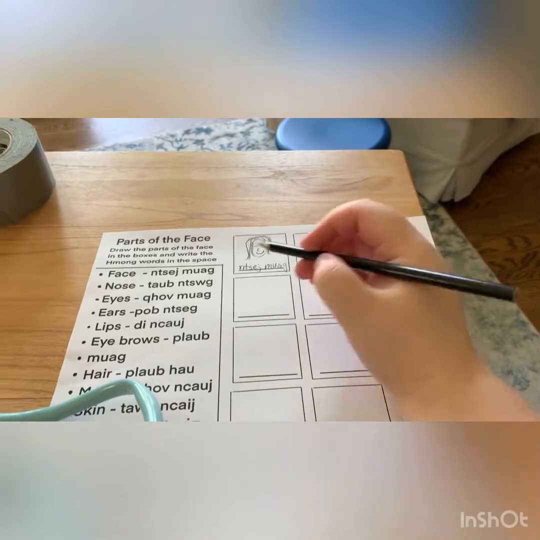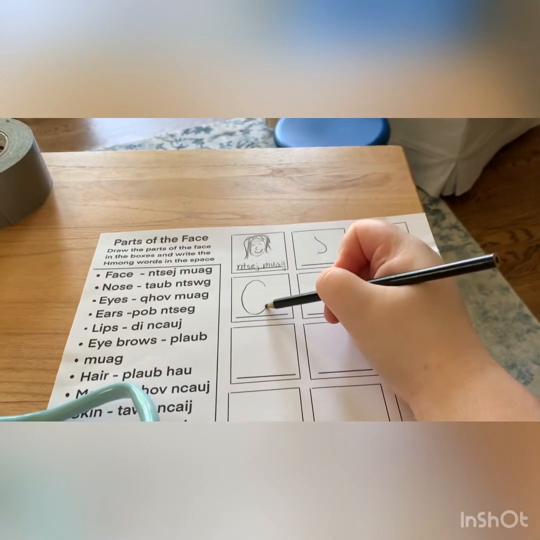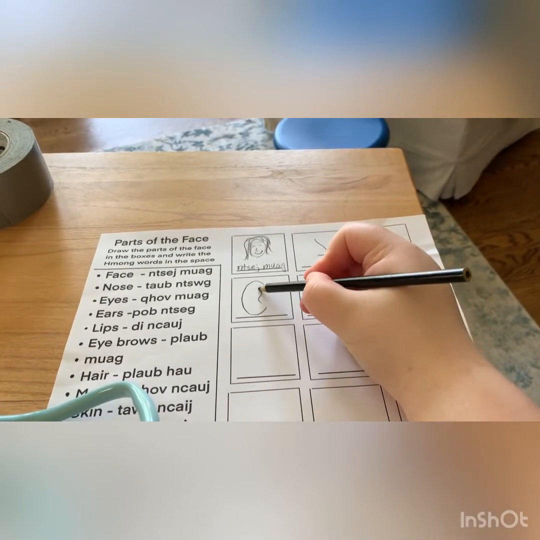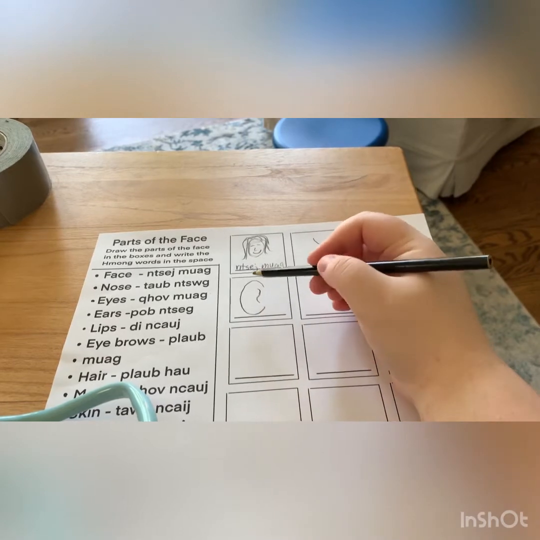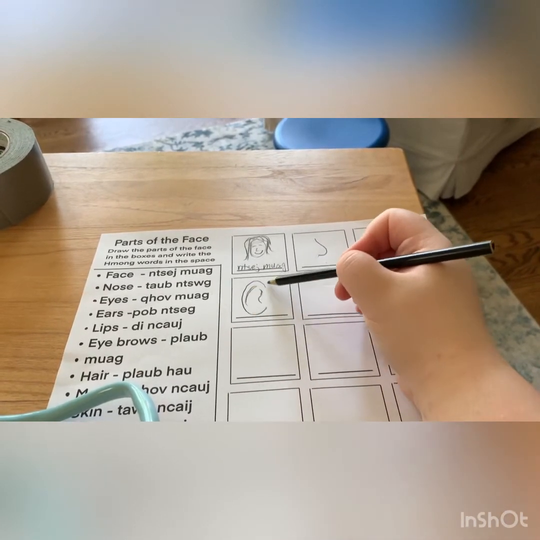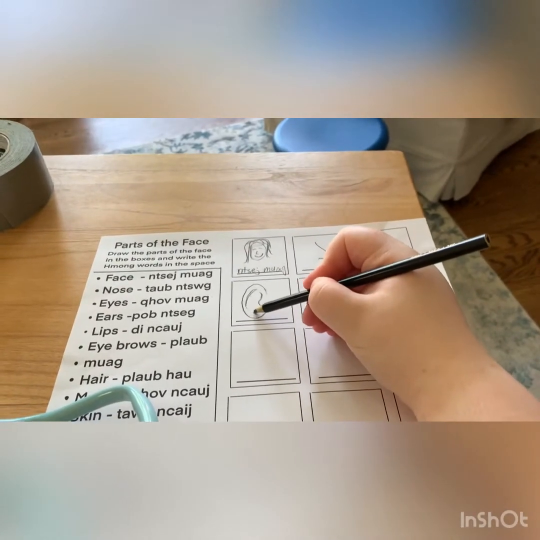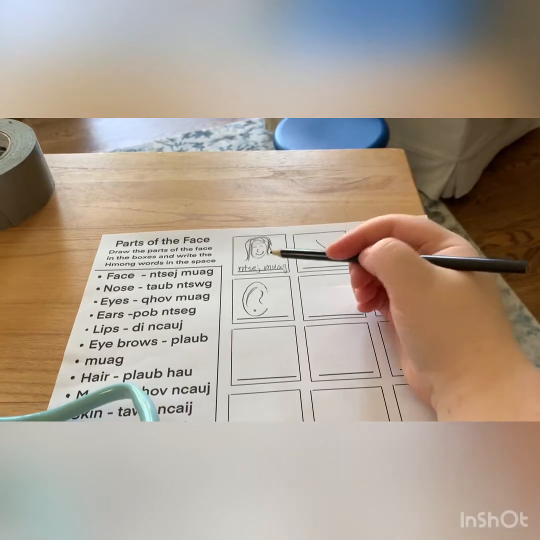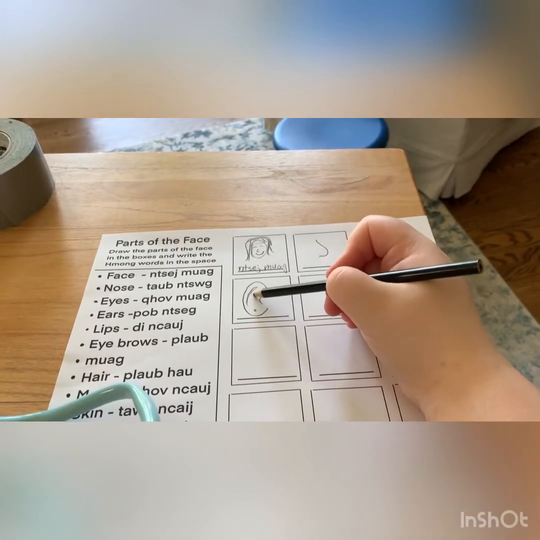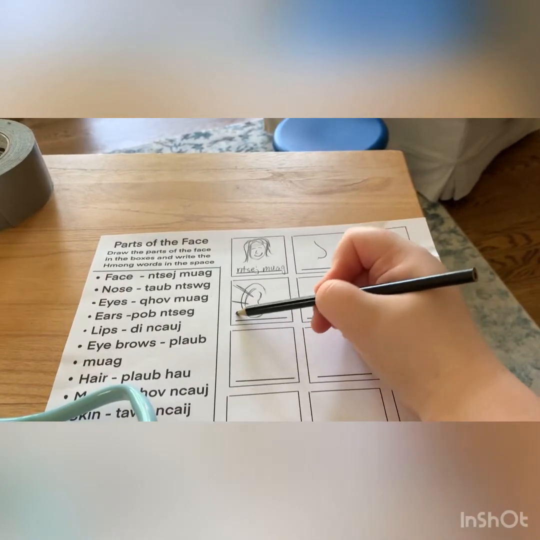So the next thing we're going to do is ears. For the ear, you can just do a little curve. And then there's like a little thing right here. And then a little curve right here. And if you have earrings, you can draw a little circle for where your earrings go. And if you feel like you can't recognize it as an ear, you can draw little lines here to show that this is how you listen.